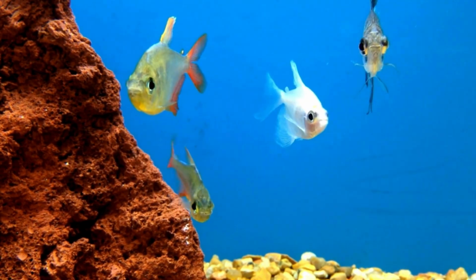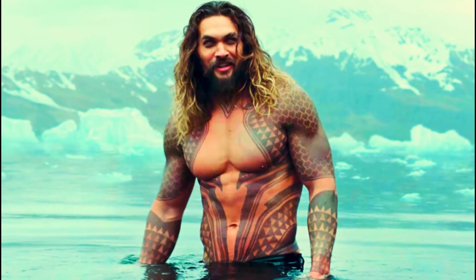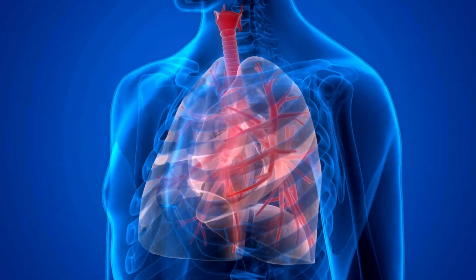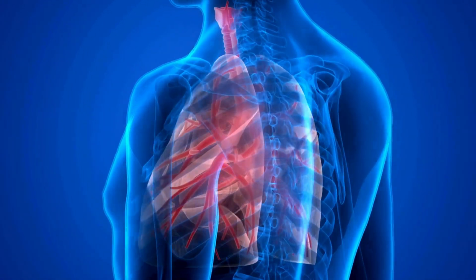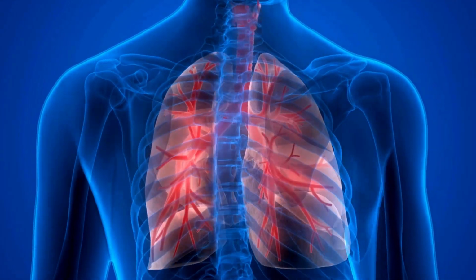Hey, curious ones! Guys, have you ever imagined how amazing it would be to breathe underwater like fish? Wow, it would be so cool. It would be like being Aquaman. But unfortunately, that's not possible for us humans. It all has to do with our evolution, and today we are going to understand why our lungs can't do this job.